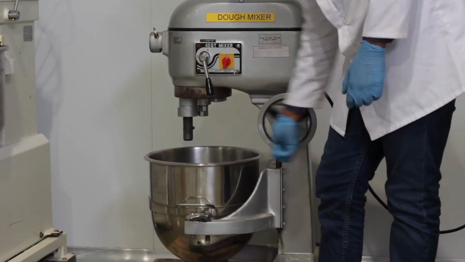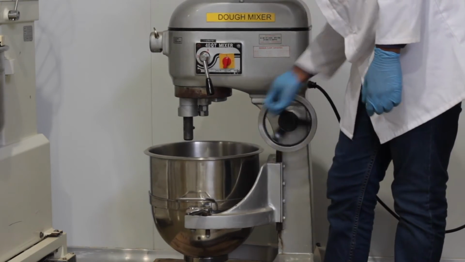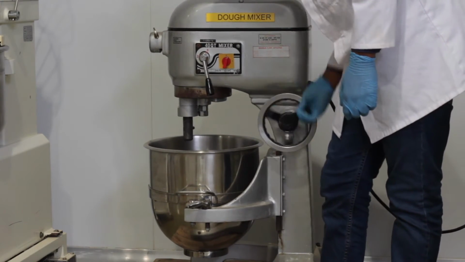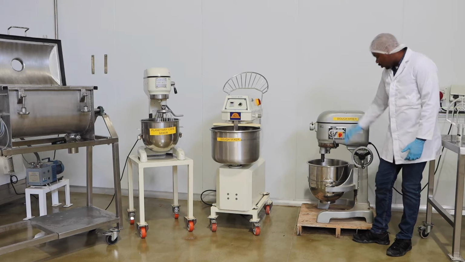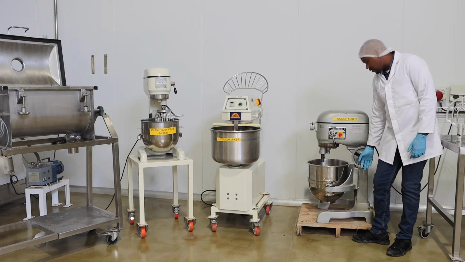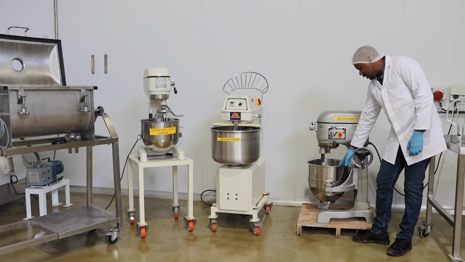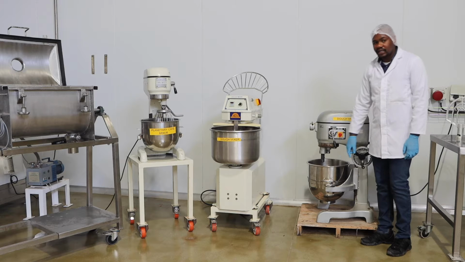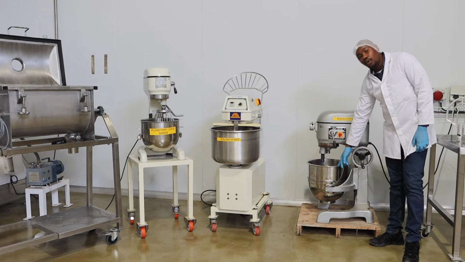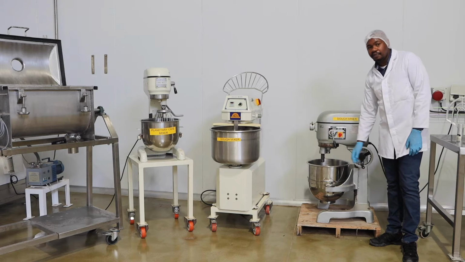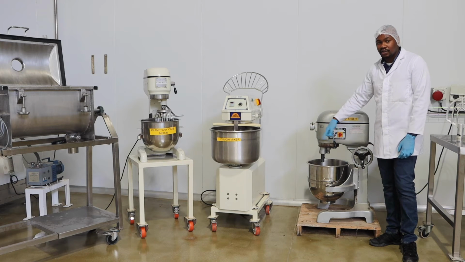And this is basically how you can move it. This part is an old type of equipment, so you have to apply some force, and it moves the bowl here. What basically happens is that when you are mixing your ingredients, the bowl remains stationary, and only the paddle rotates.